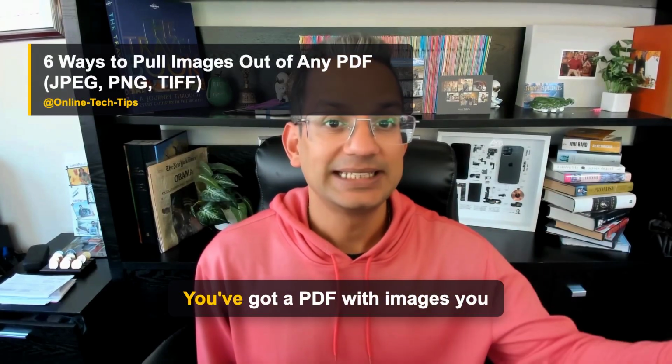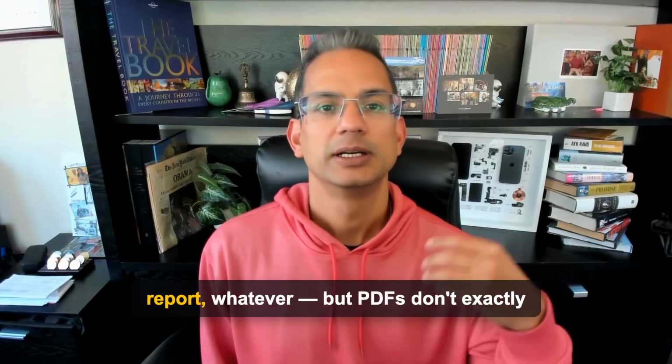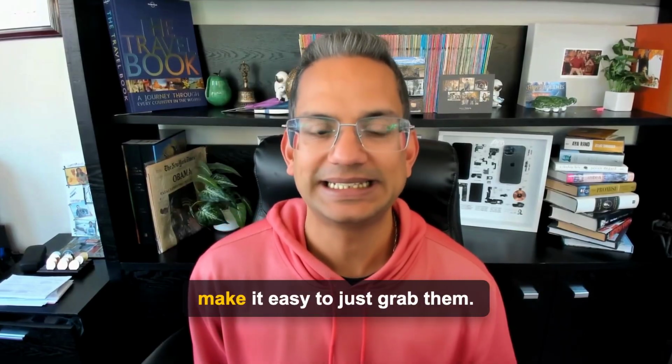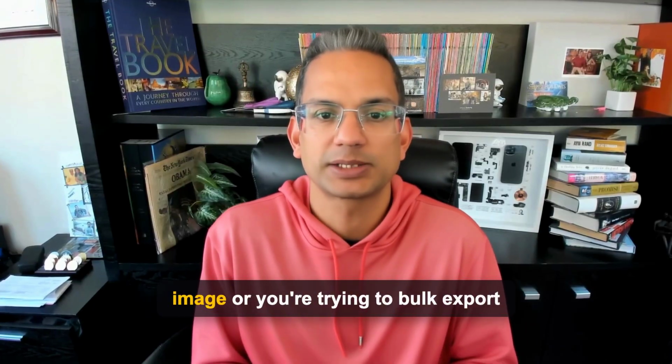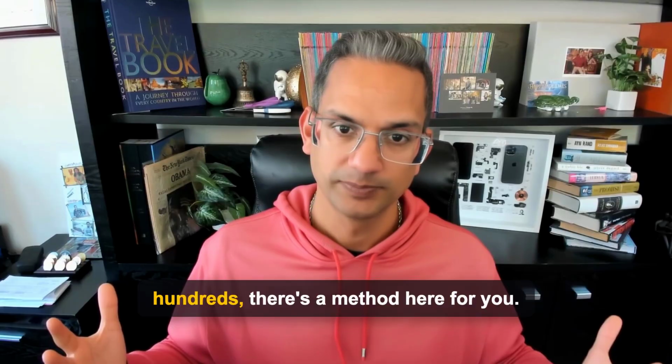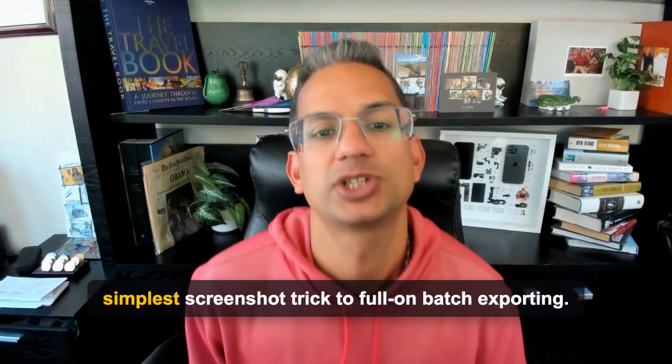You've got a PDF with images you actually need for a project, a report, whatever, but PDFs don't exactly make it easy to just grab them. Good news, whether you want one quick image or you're trying to bulk export hundreds, there's a method here for you. Let's go through 6 ways, from the simplest screenshot trick to full-on batch exporting.